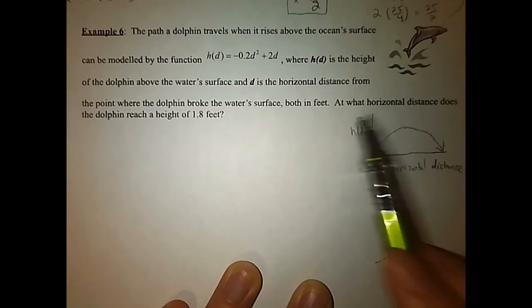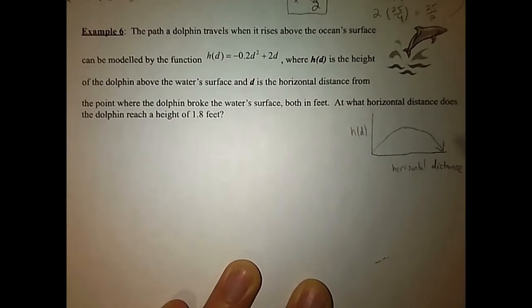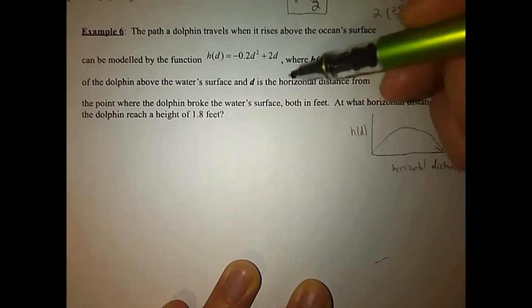But the question says at what horizontal distance does the dolphin reach a height of 1.8 feet? So we're saying, well, what is 1.8 feet on this graph? Could be here, could be anywhere. So it's harder to do this by graphing. But we can use our equation here.